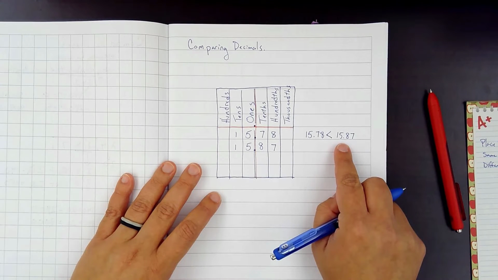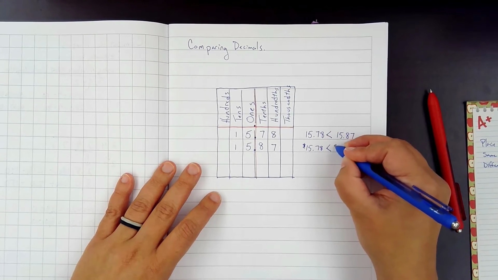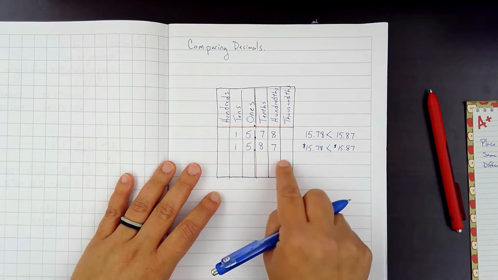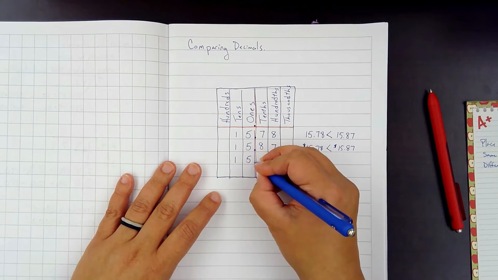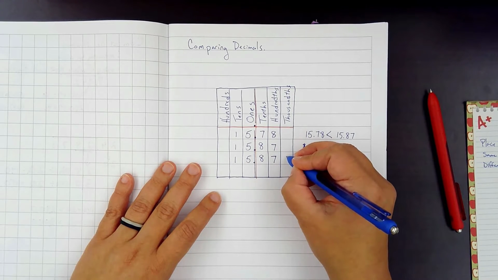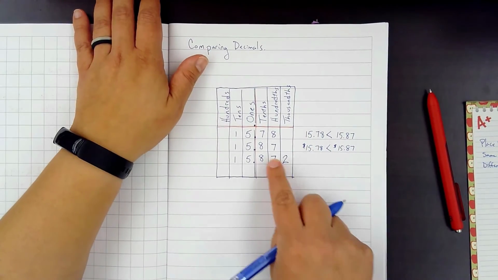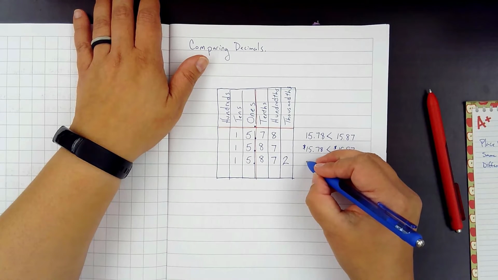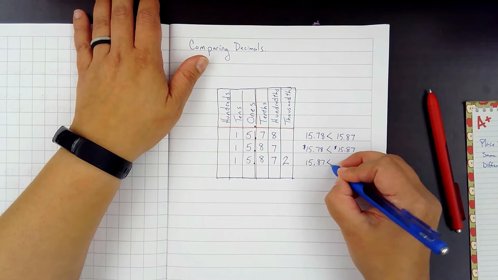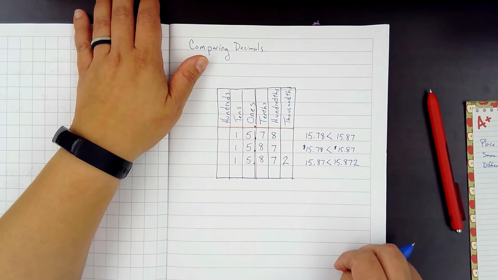Think of it in terms of money. If I just put a dollar sign on it, $15.78 is less money than $15.87. But if I take this same thing, if I continue, I have another digit here, even if it's just a 2, this is now a larger number than this number is. So 15 and 87 hundredths is less than 15 and 872 thousandths.